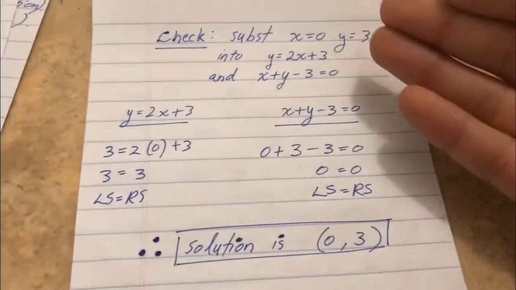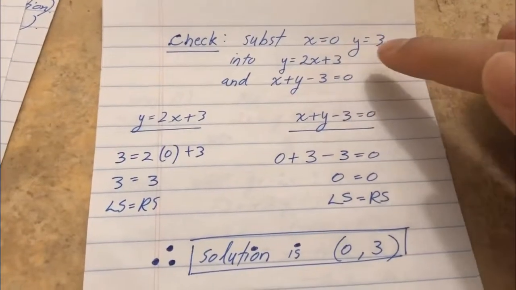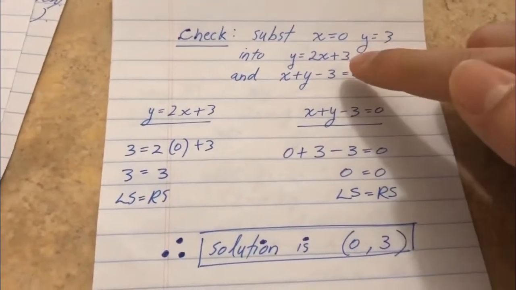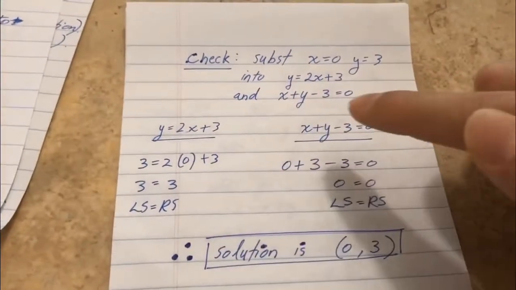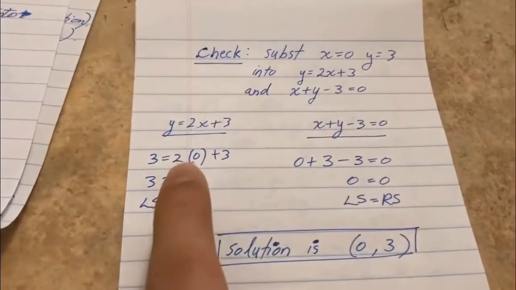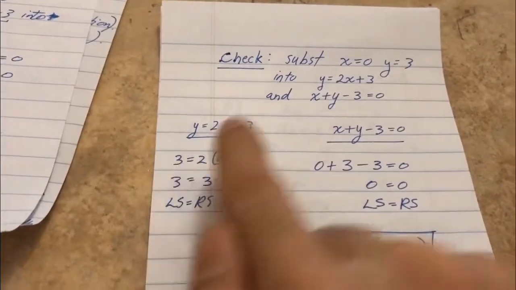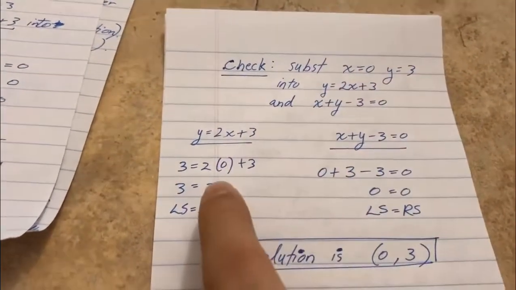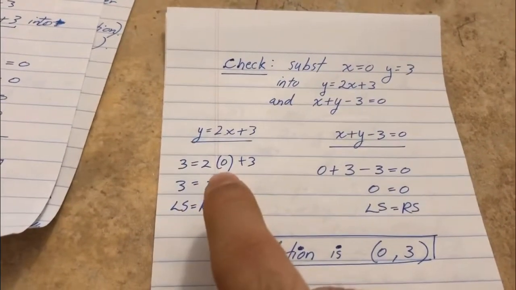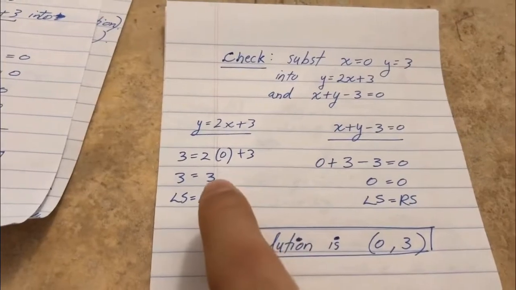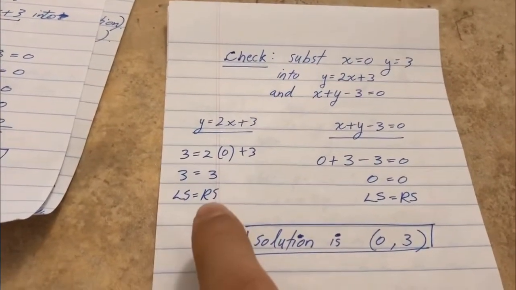So that's precisely what I'm going to do. I'm going to substitute x equals 0, y equals 3 into the first equation and the second equation. So I do that side by side. I punch in y equals 3. Great. I punch in x equals 0. Great. I get 2 times 0, 0, plus 3 equals 3. And over on the left side, I already had 3, so I get left side equals right side.